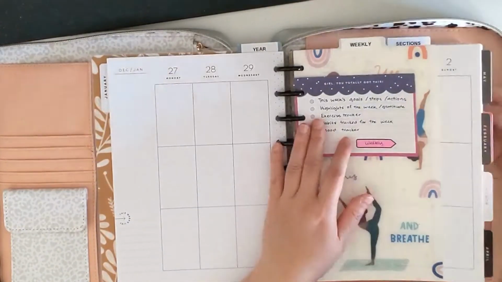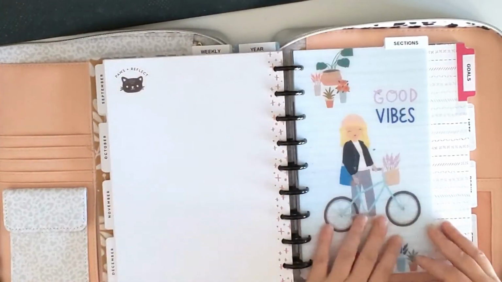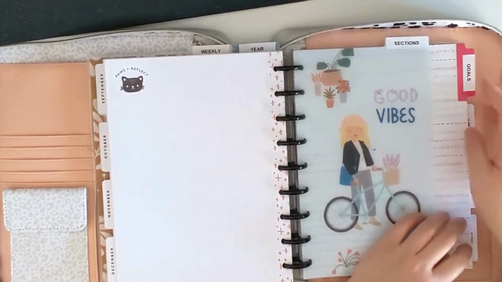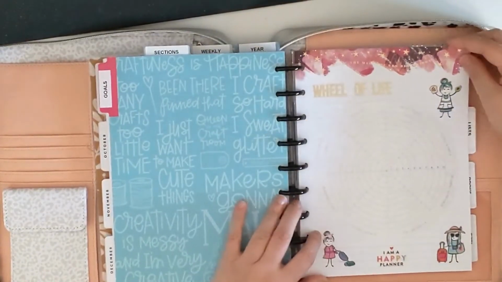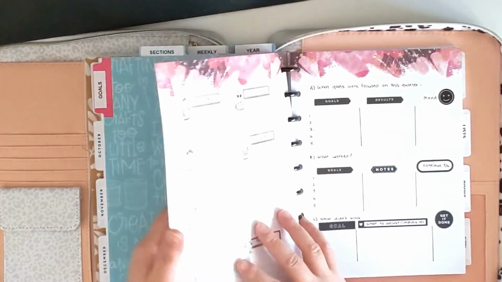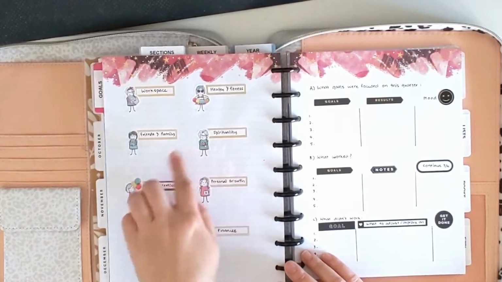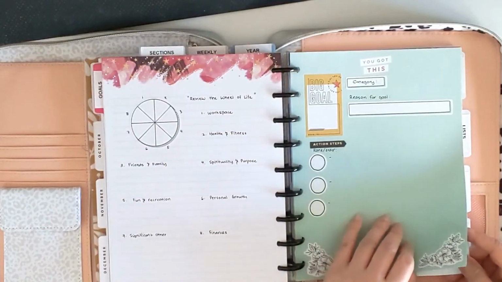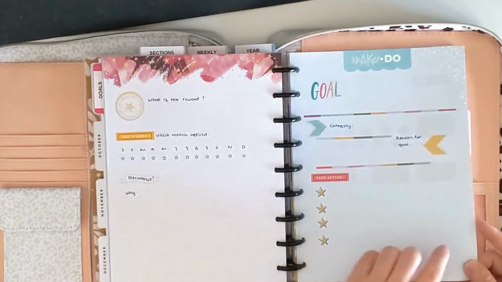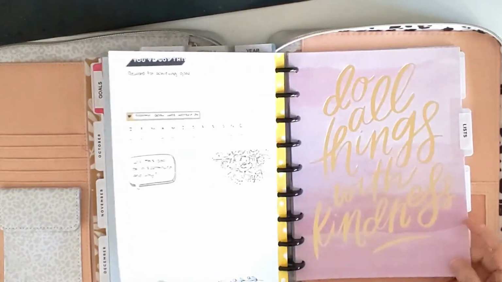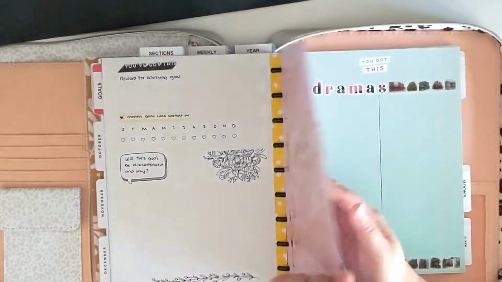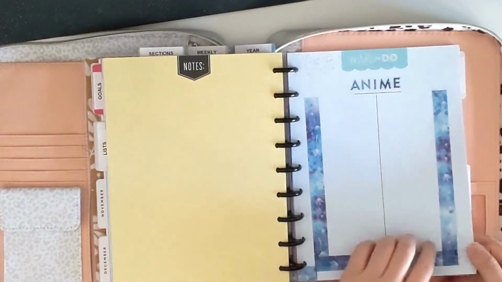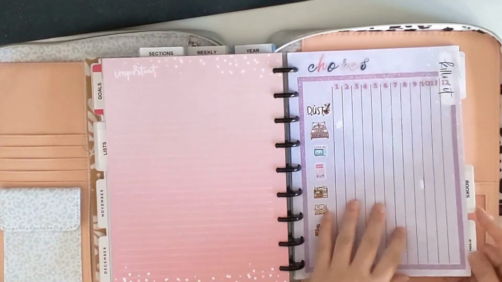And skipping all the way to the back, since I'm only using one planner, the sections would contain my goals, my lists, my books, Esri section, and my job hunting. So for the goals, I have the Wheel of Life, and then what each section would have, and then my quarter review page, and 4 inserts for each goal. And then we come to the list section, which would house my dramas, TV shows, anime, movies, and my house chore.